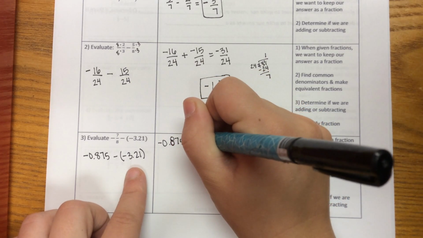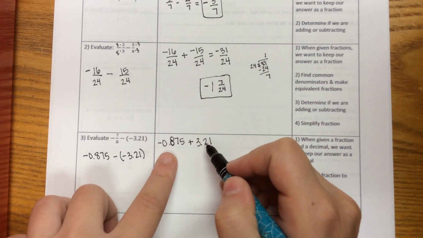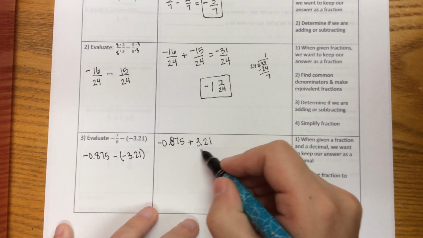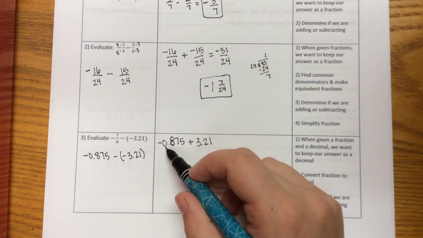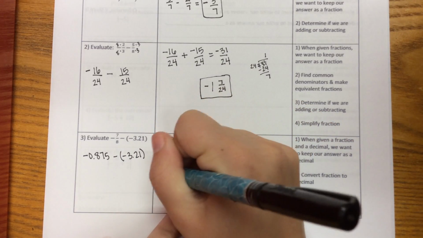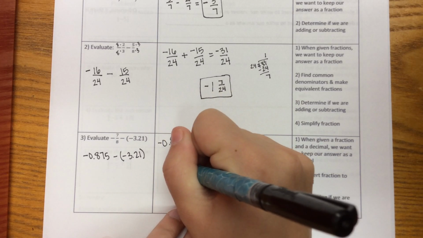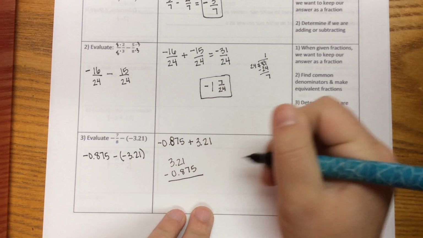Opposite of a negative is a positive, so 3.21. So when I have a positive and a negative, I actually subtract. My bigger number is 3.21, or 3 and 21/100ths, because that 3 is bigger than 0. So I'm going to take 3 and 21/100ths and subtract 0 and 875 thousandths, making sure my decimals line up.